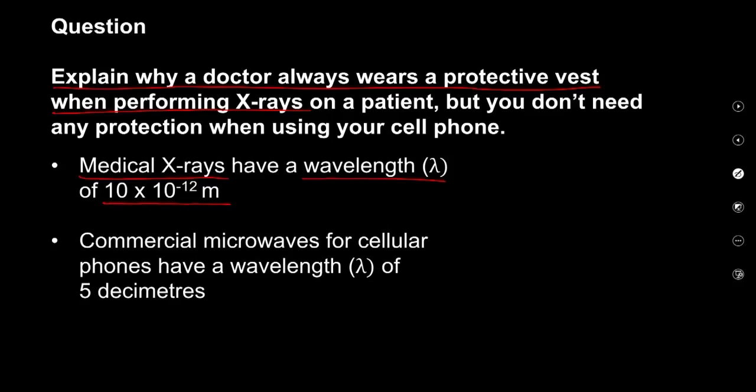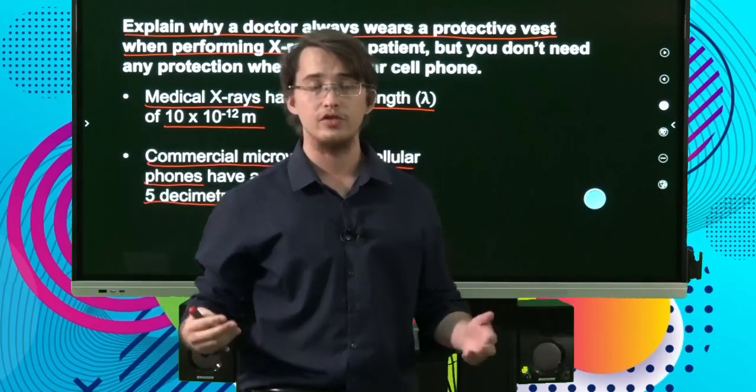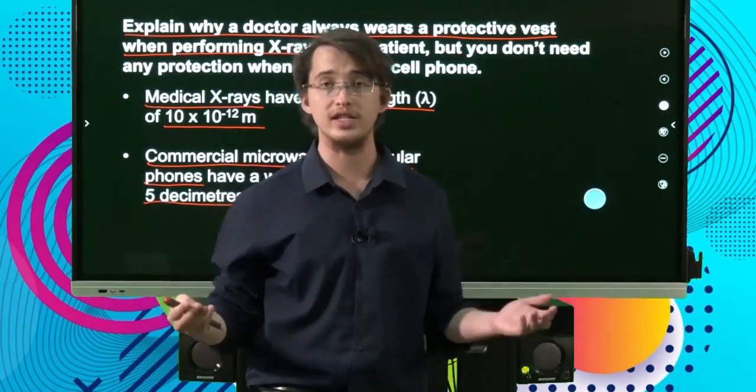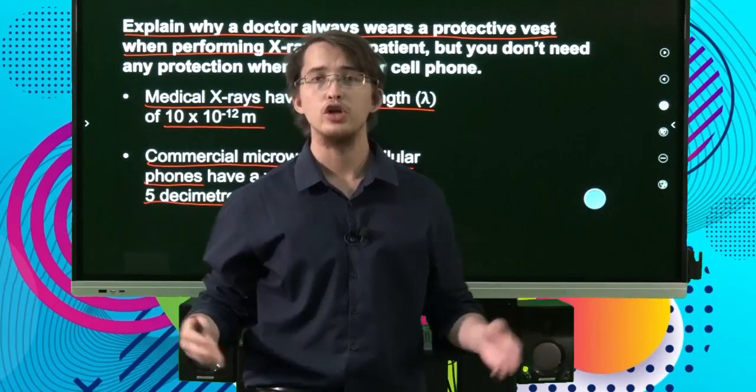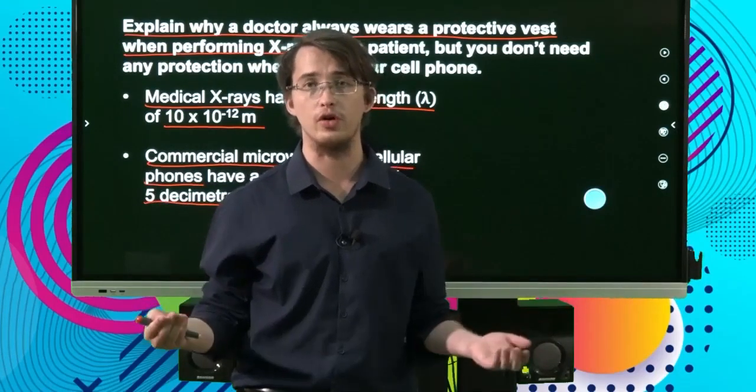While on the other hand, commercial microwaves that are used by cellular phones only have a wavelength of 5 decimeters, which is quite a bit bigger than the wavelength of the X-rays. So let's use those values for each of these types of electromagnetic radiation to see how much energy a photon of them would transfer.